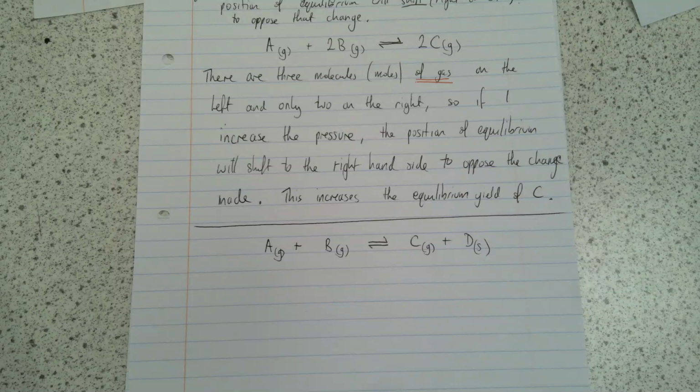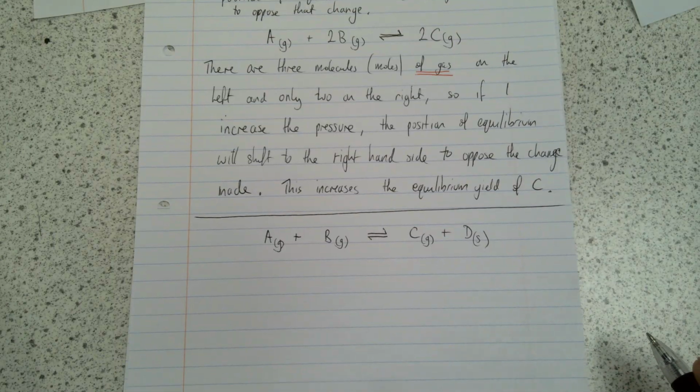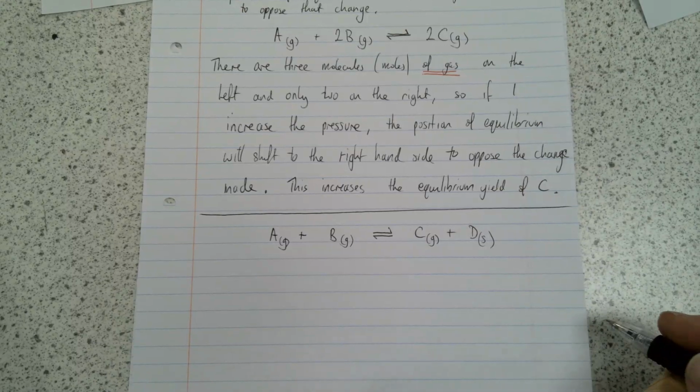I'm going to decrease the pressure. What's it going to do? Have a bit of thinking time and then show me which way it's going to go. I'm going to decrease the pressure, so it's going to want to increase the pressure to oppose the change. So which way is it going to go? Point when you're ready, please. So with a bit of a nudge, you got there. Now every time I teach this for the first time, people struggle, but we're getting there with it now.